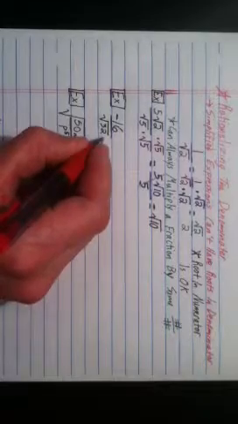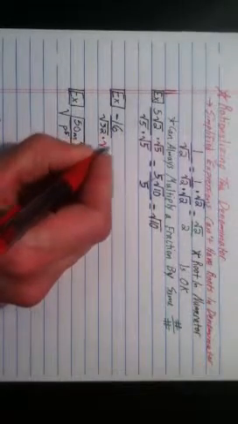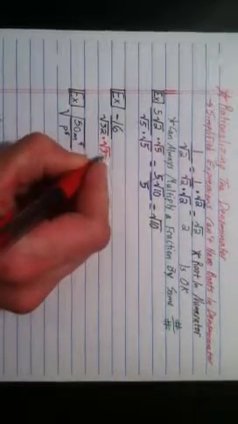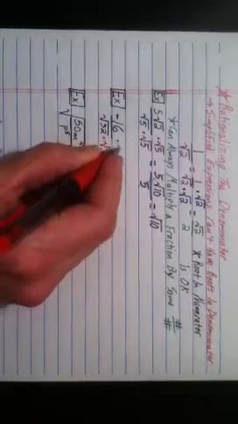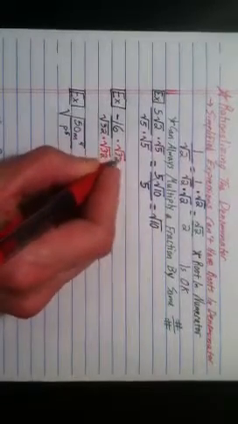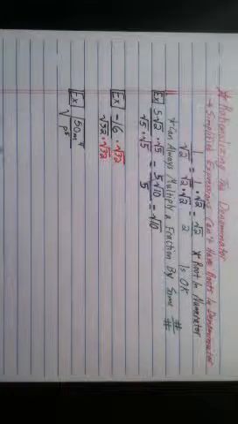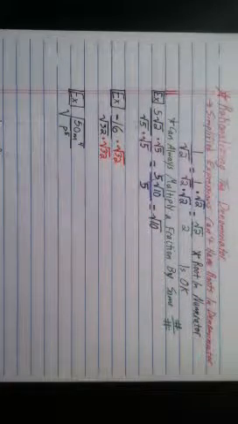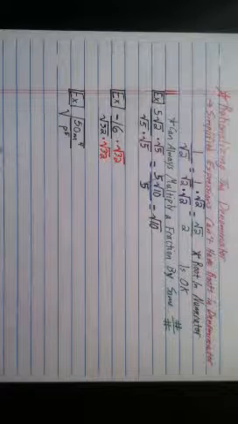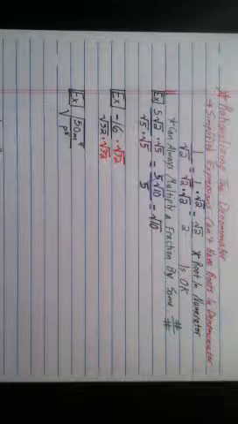Looking at the next example, we have negative 16 over the square root of 32. Let's use the same idea: multiply by the square root of 32, numerator and denominator. Just doing this, we can simplify this product.